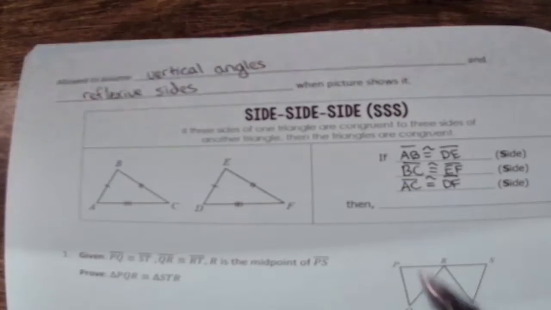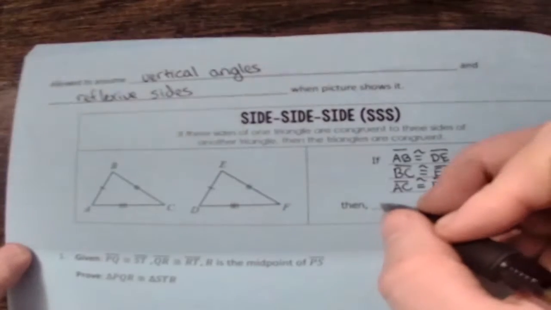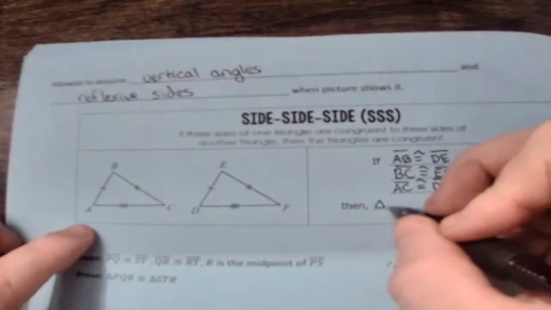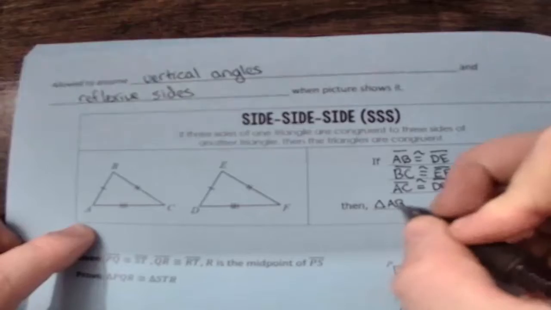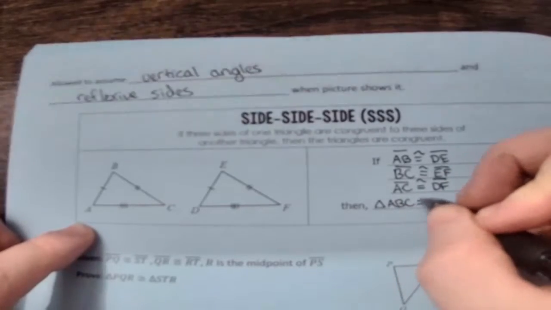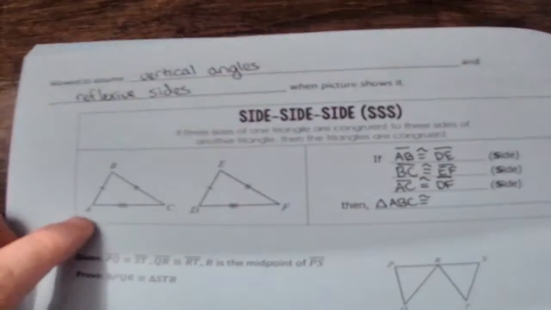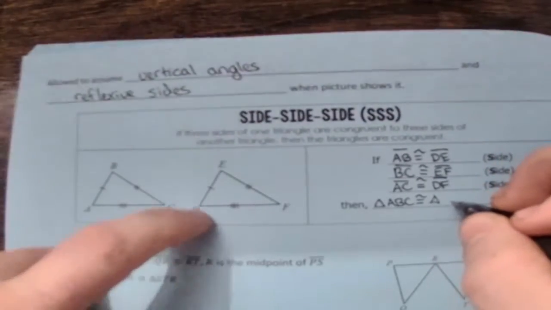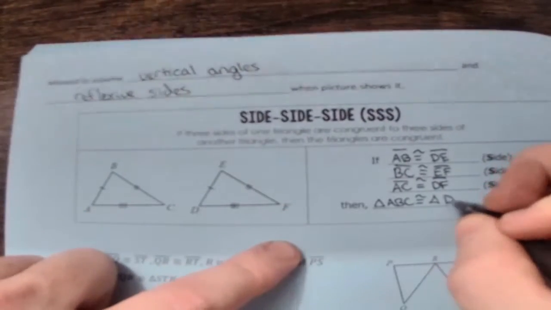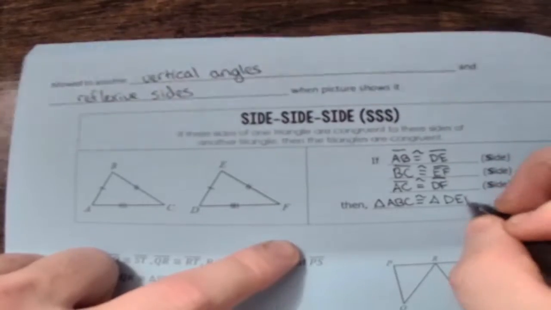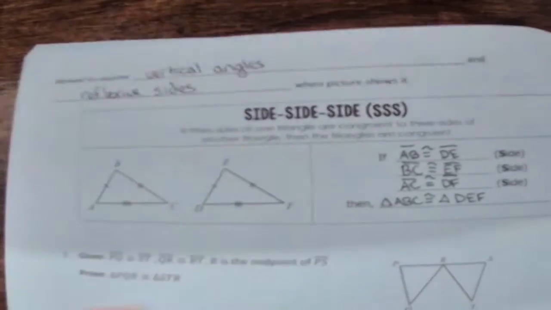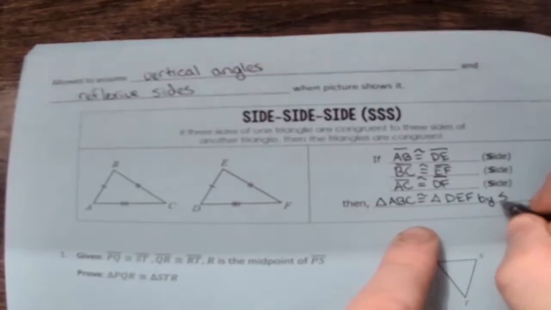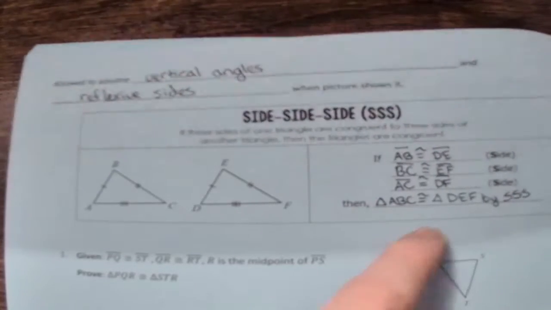What we're going to write down here is a congruency statement, so one triangle is congruent to the other. If I said triangle ABC, it does matter what letters I use on the next one. So if I said A, B, C, I would have to do triangle D, E, F for the other one. And the reason that these triangles are congruent is by side, side, side.